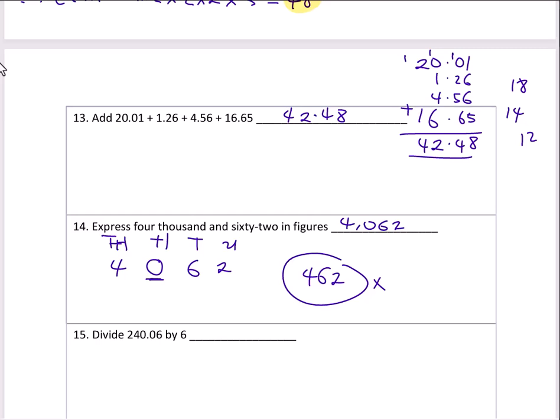For the next question, we have divide 240.06 by 6. Okay, so always I like to convert decimals to fractions, so I can have 1, 2, 3. So this is 24006 over 100 multiplied by 1 over 6. Whenever you change this sign to multiplication, that is division, you flip the fraction or you flip the number here.